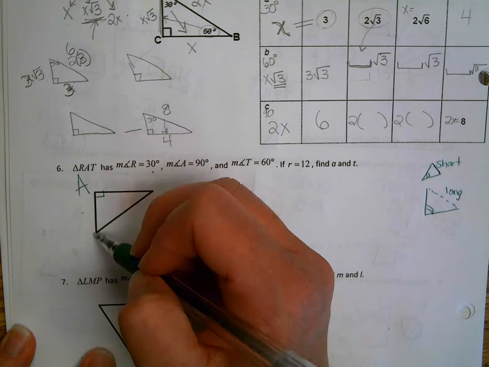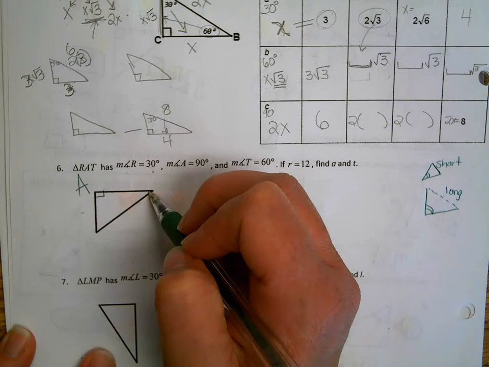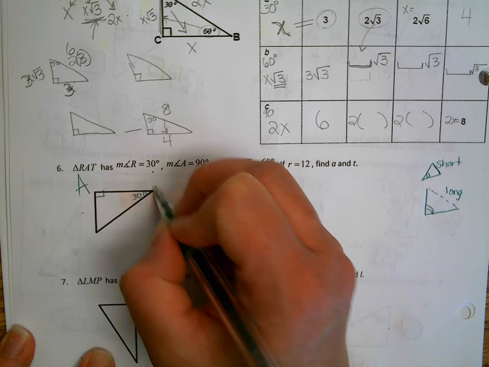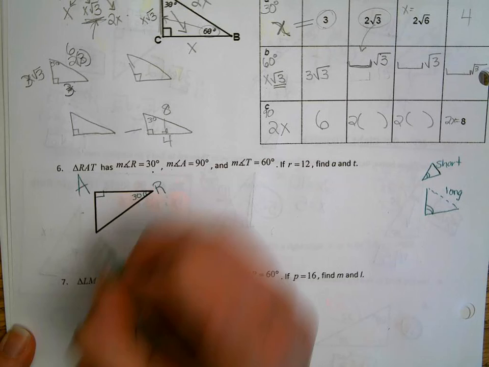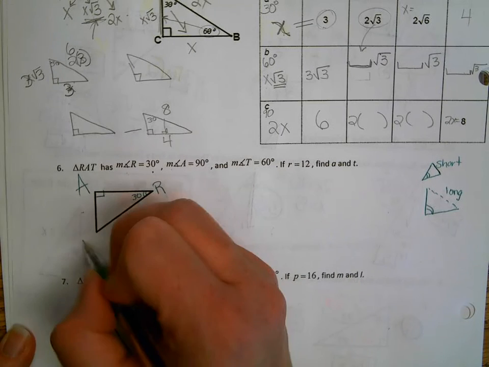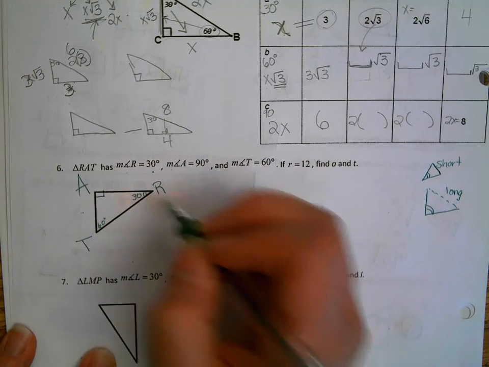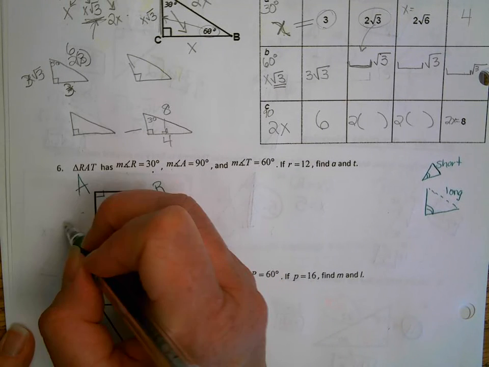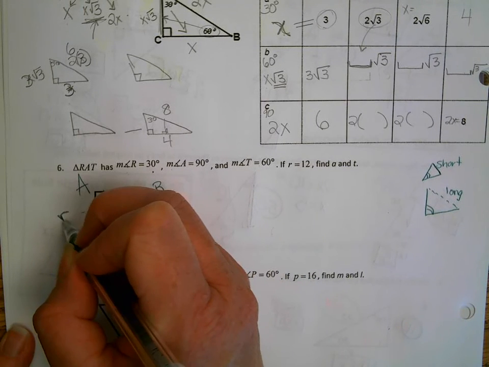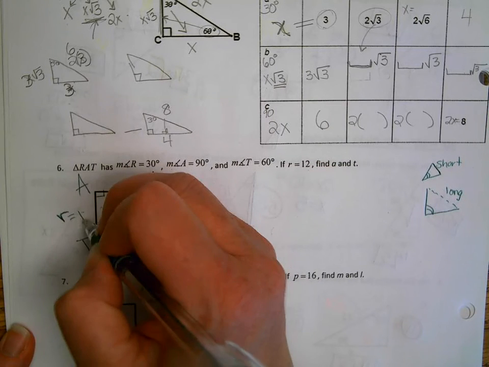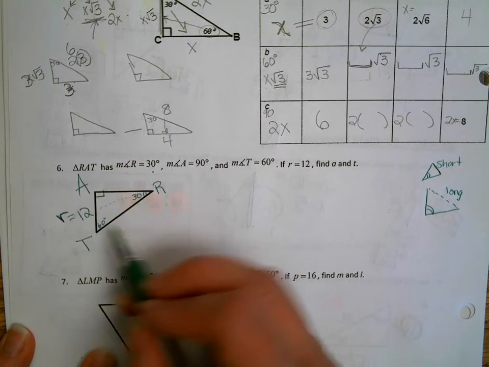So this to me looks shorter than this one, okay? Which means this angle is smaller. So this is going to be my 30-degree angle, R, and that makes my 60-degree angle T here. Okay? So across from 30 is side little r, which is 12. So side r is 12.